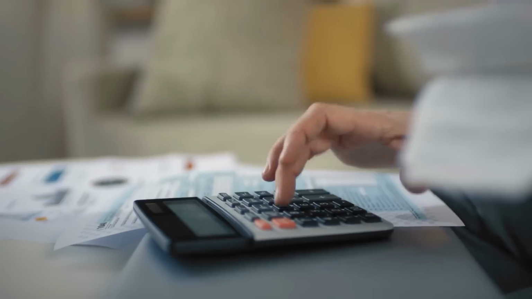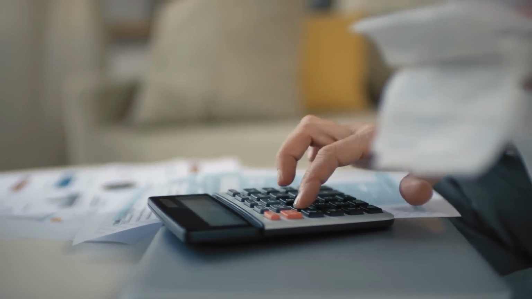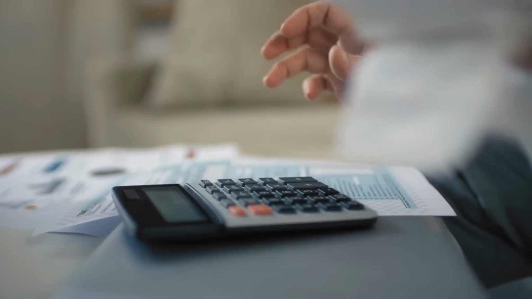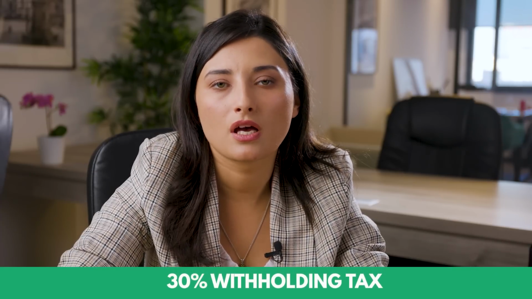FDAP income, the same as passive income like rent, refers to fixed, determinable, annual, and periodic income. Essentially, FDAP refers to passive income. With this type of income category, non-resident aliens may be subject to 30% withholding tax, which is significant, especially if the non-resident alien would otherwise escape tax in their home country or country of residence on this income. If a person is subject to FDAP withholding, they will want to evaluate any particular tax treaties that may be applicable to see if they can reduce or entirely eliminate withholding tax.